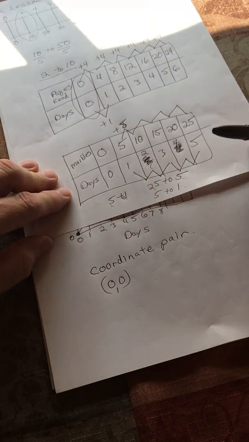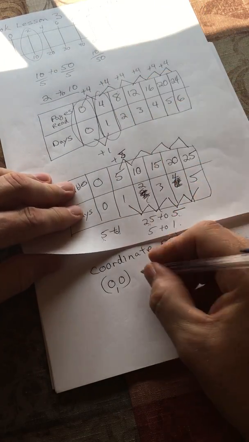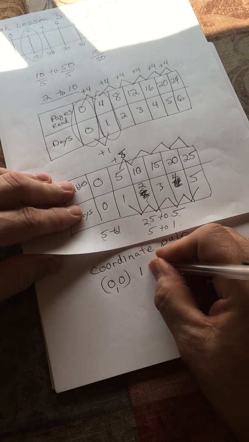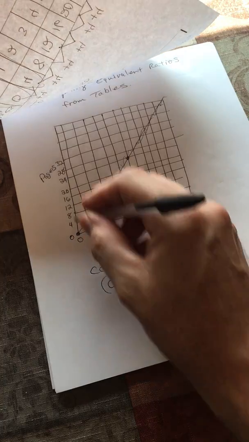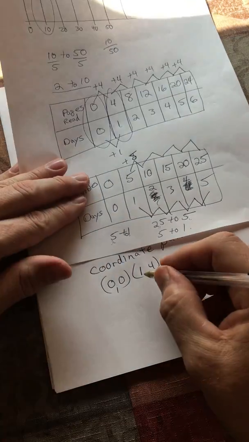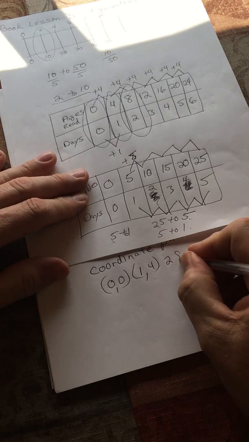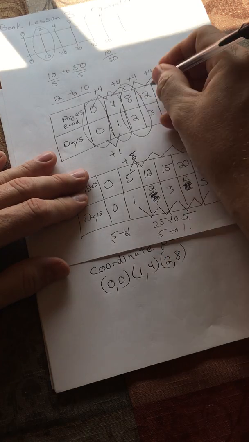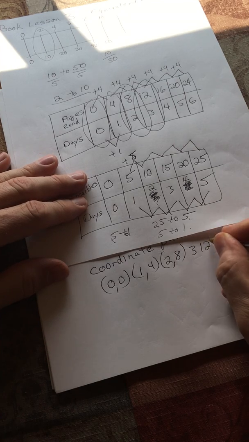That's these two. This one, coordinate pair of, let's go with 1 and 4. We like to do the guys on this horizontal first, then the vertical, okay? And then this pair is going to be 2 and 8, okay? And this pair is going to be 3 and 12.